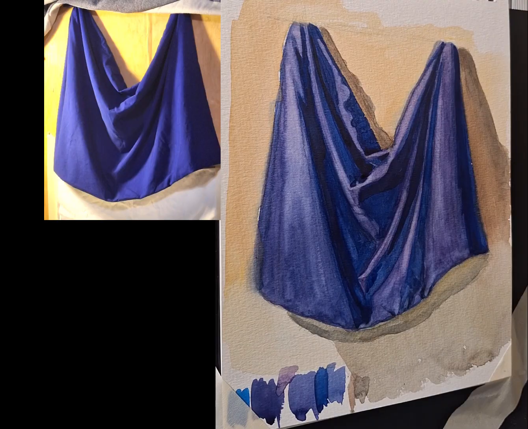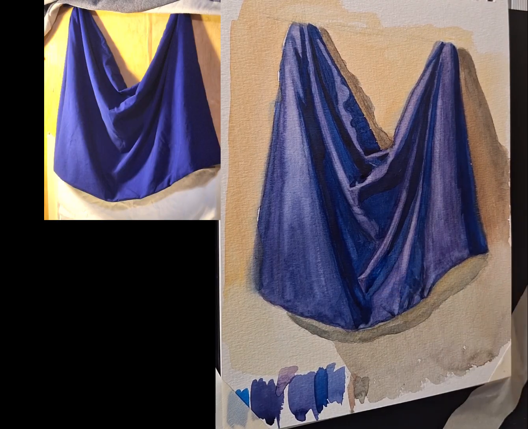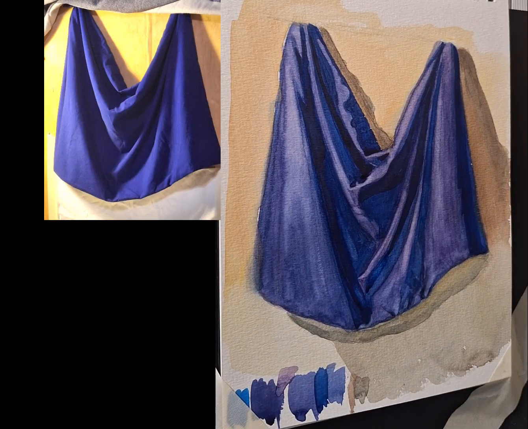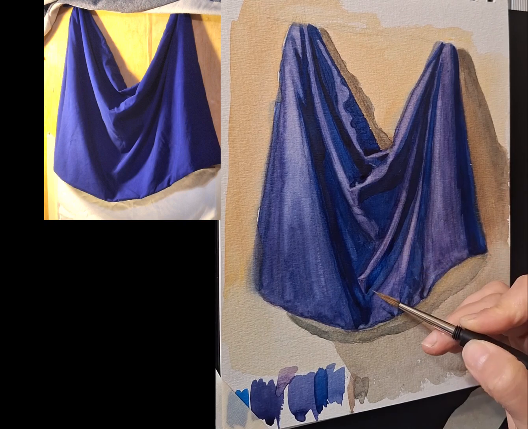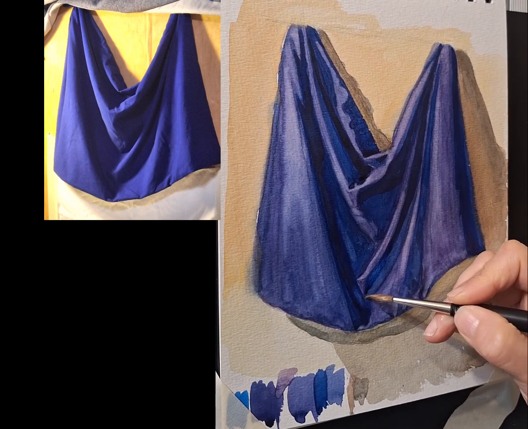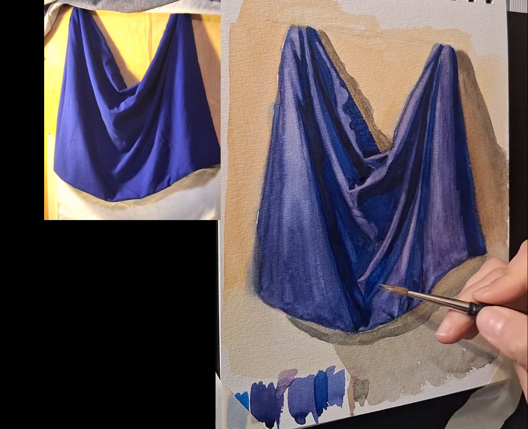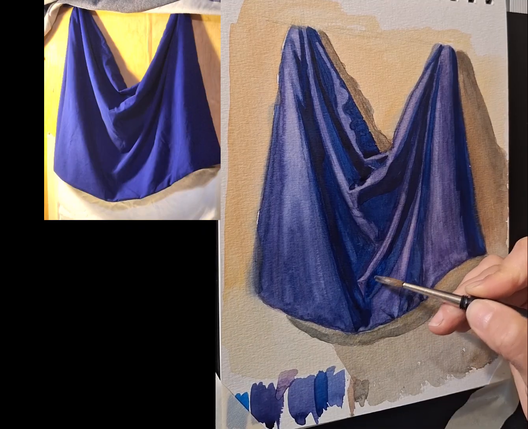But I don't want it to be all the same everywhere, because it's not. There is also a little reflection within that shadow. All right, like that. So I'm giving it a little bit of a darker pass. It doesn't look quite dark enough.